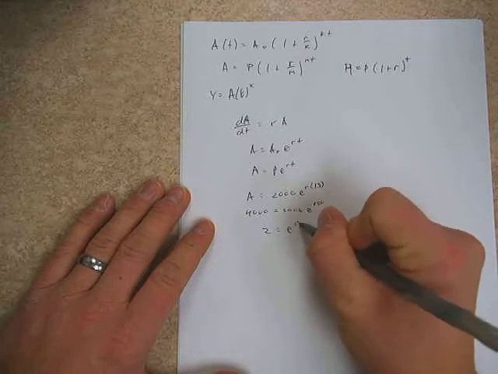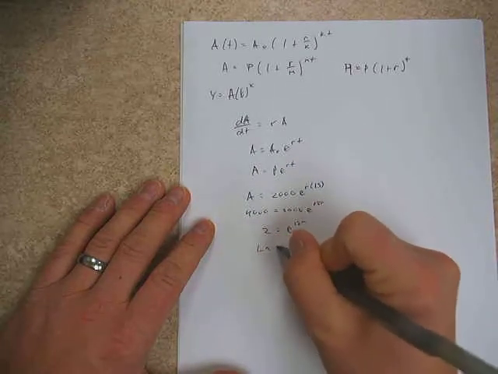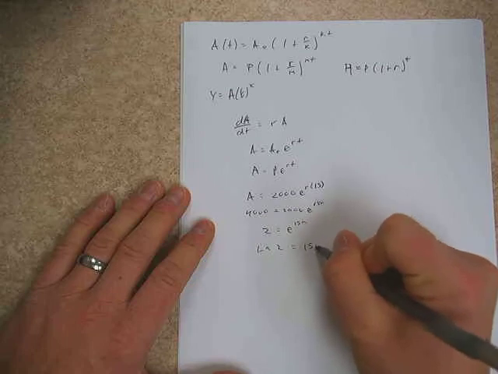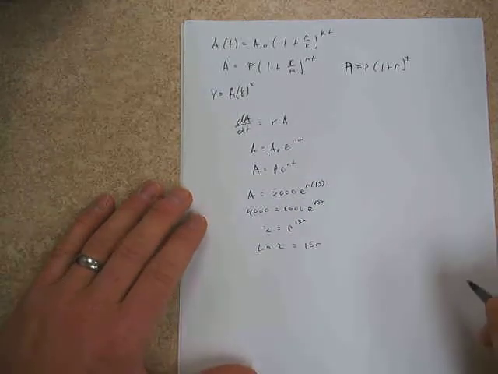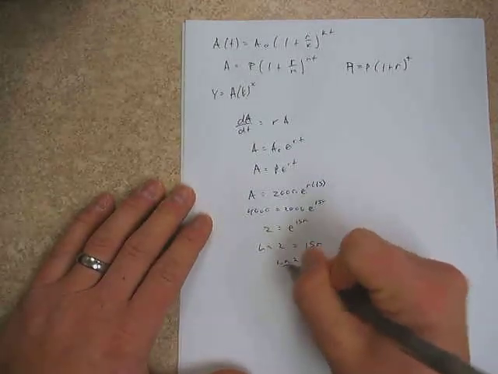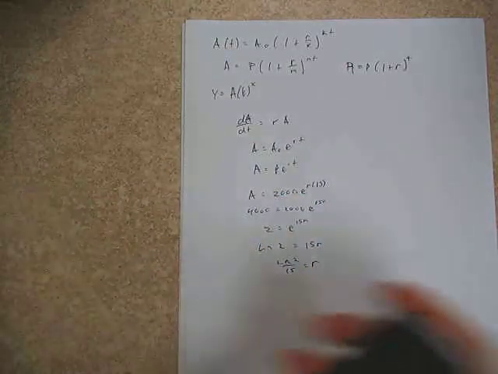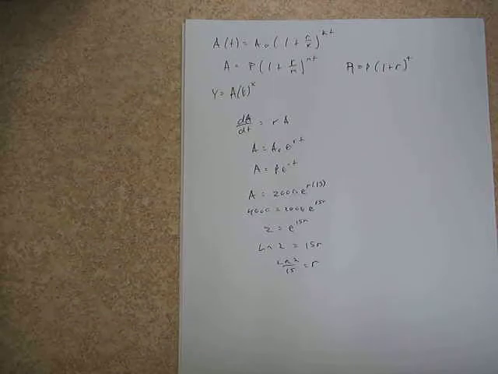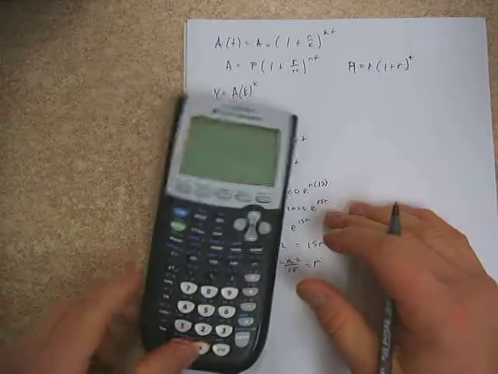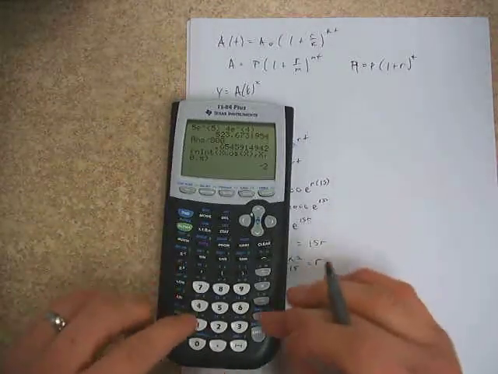And just to refresh our memory from pre-calc and algebra 2, to solve this equation, we need to divide by 2,000 first and get that e part alone. And then we take the natural log of both sides, and ultimately the natural log of e to the 15r is 15r. And then if we divide, we get the natural log of 2 divided by 15.